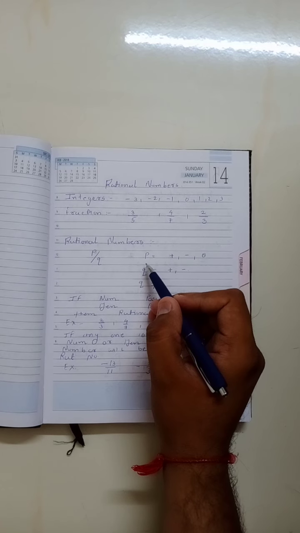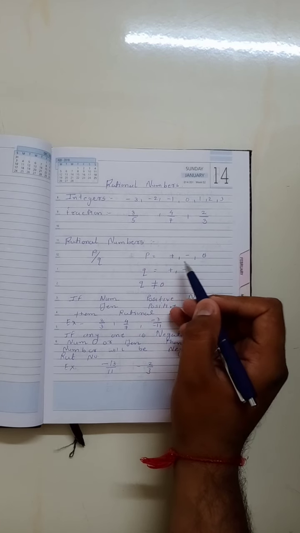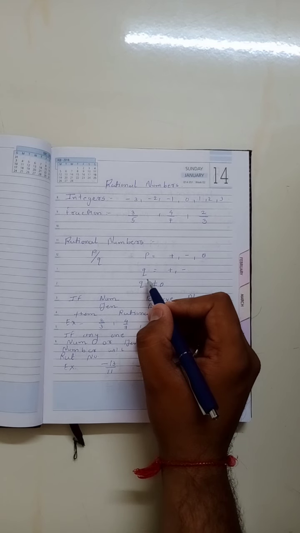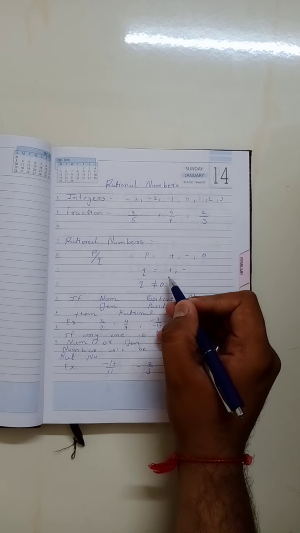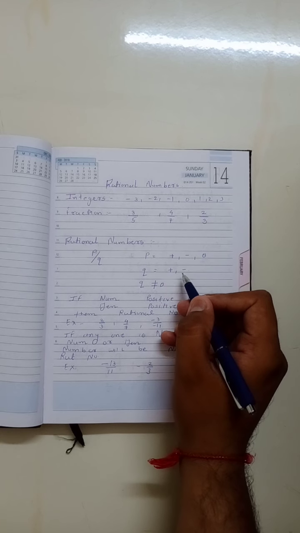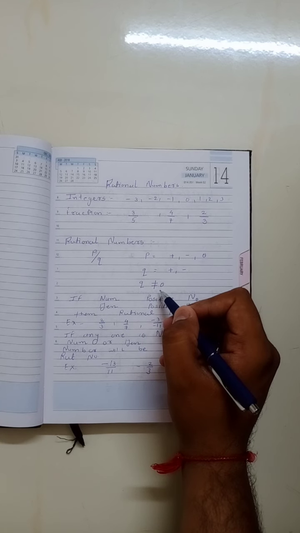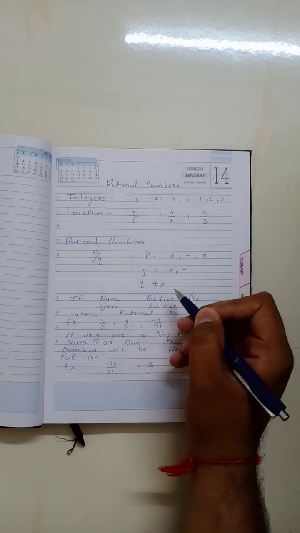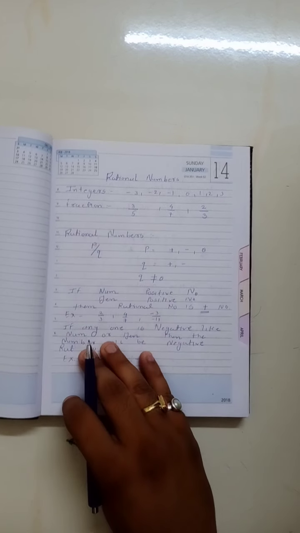P, the numerator, can be a positive number, negative number, or 0, but q is always one of only two forms of integers, positive or negative. Q never comes in the form of 0, because if we take q as 0, the value of the number will be infinite. Okay, so we move ahead now.